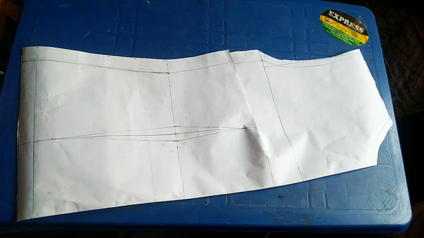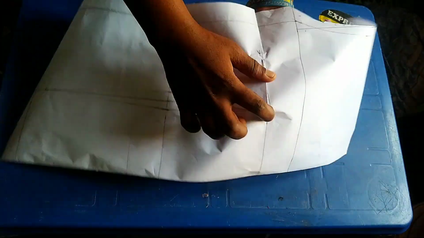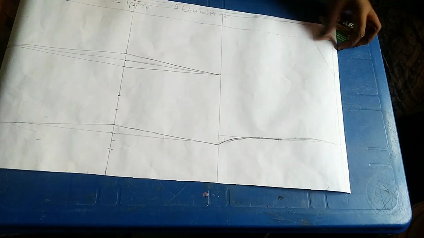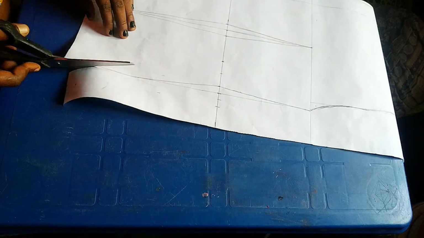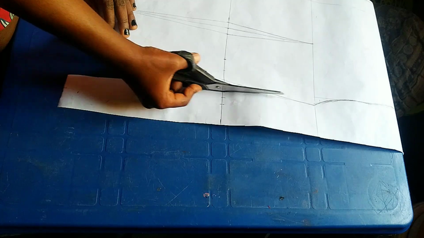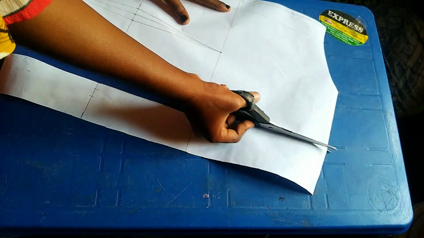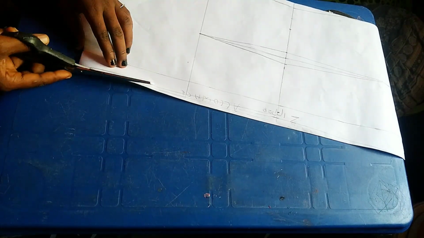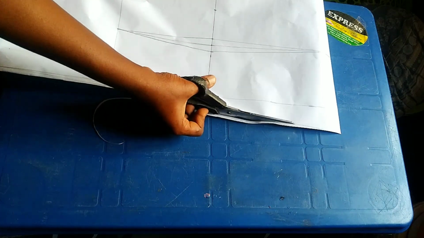I don't have a masking tape, so I'll be using a pin to hold it down. This is it, closing down the side dart. Then the back, watch how I cut the back. You can see I did not cut on the waist. I went including the measurement I added. Watch closely so we don't end up cutting wrong. This means cutting out the zip bulge.